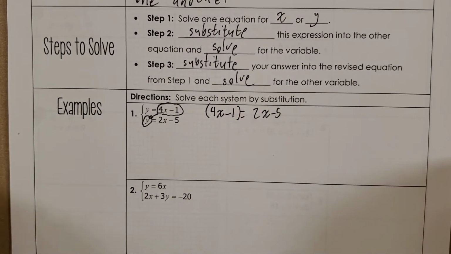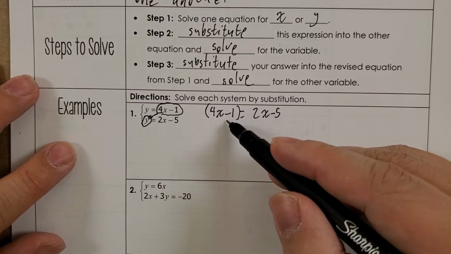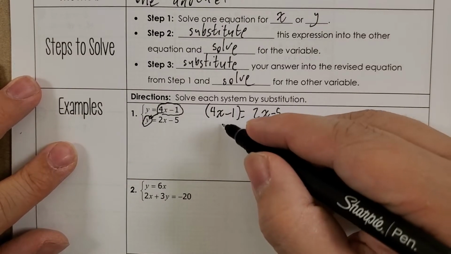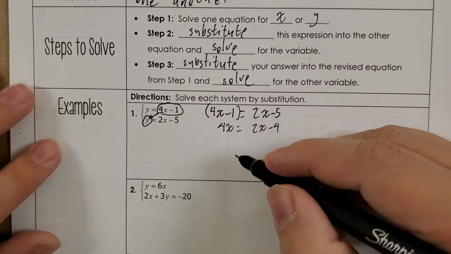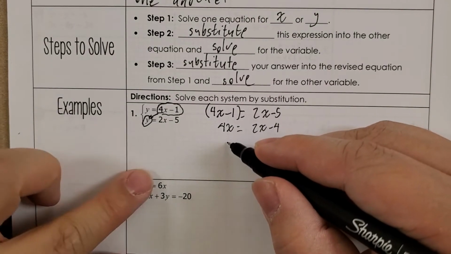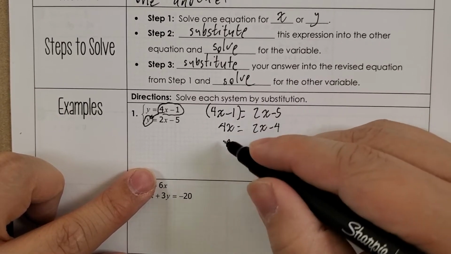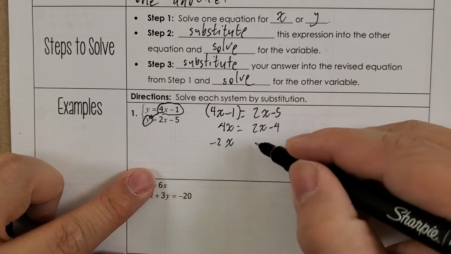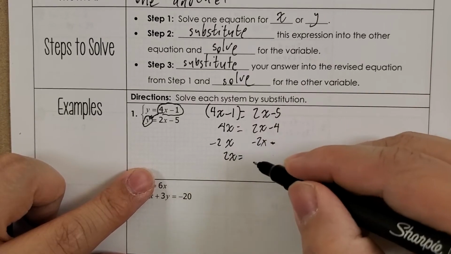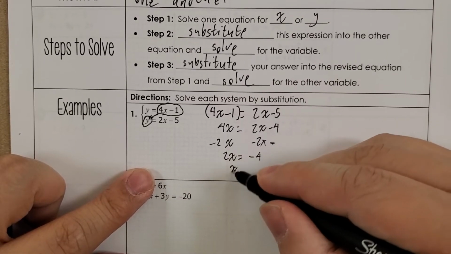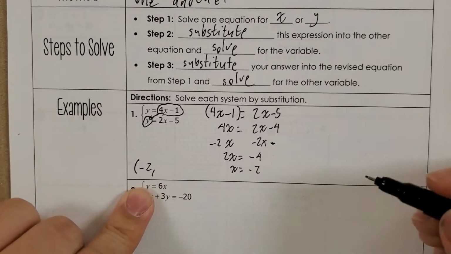Now I look at this, and this is just like a two-step linear equation, right? So we add 1 to both sides, and we get 4x equals 2x minus 4. Then I'm going to subtract 2x from both sides. So we get 2x equals negative 4, so x equals negative 2. So we've got that part, right? Our first answer is negative 2.